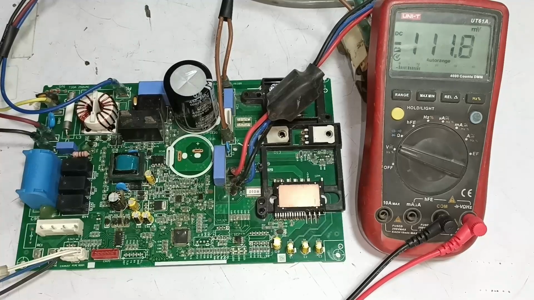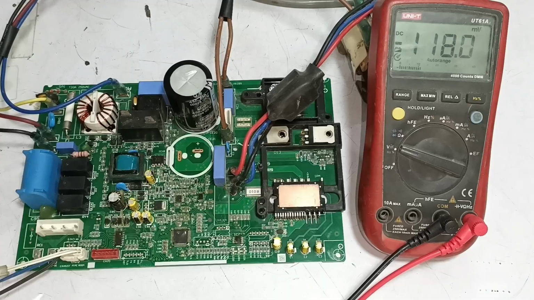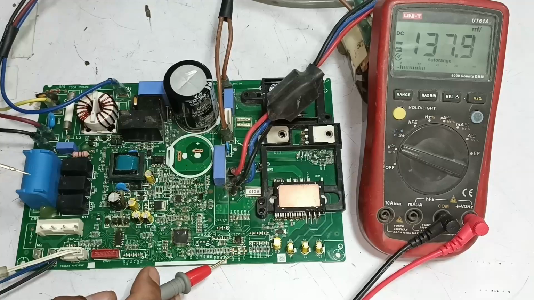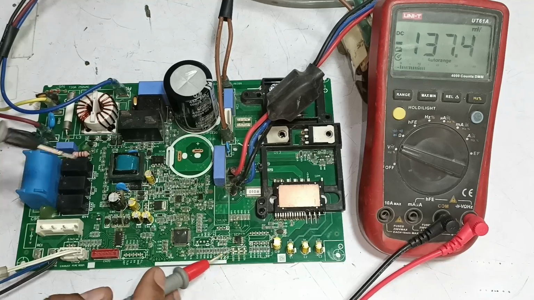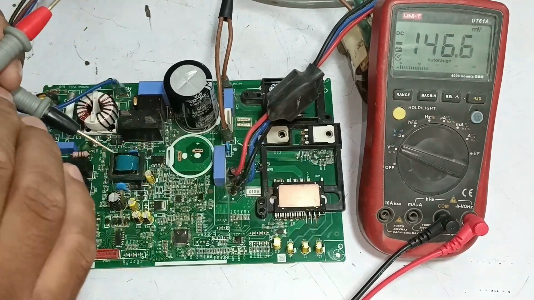I have powered on the PCB, and after a while, it turned on. The lights came on and then turned off, and the error that was previously blinking is now gone. The blinking lights are no longer appearing. Now, let me show you the voltages.